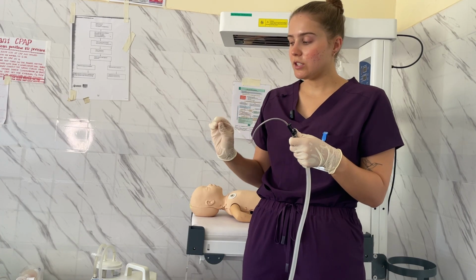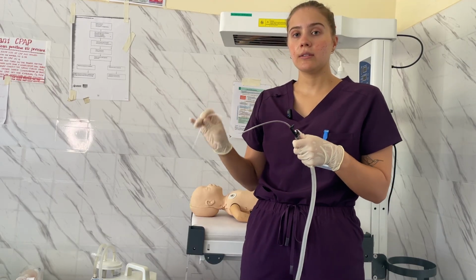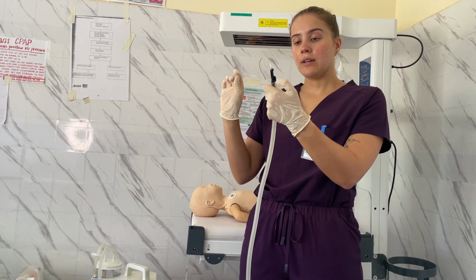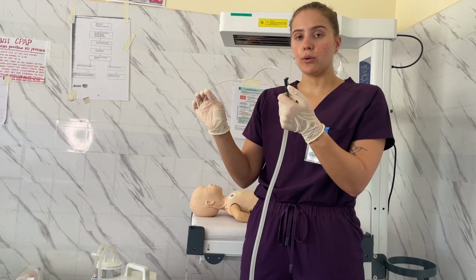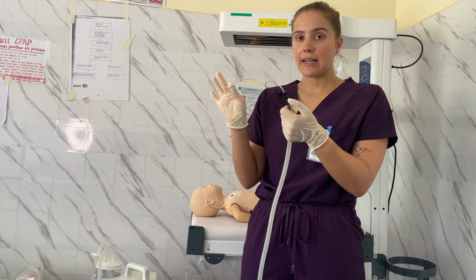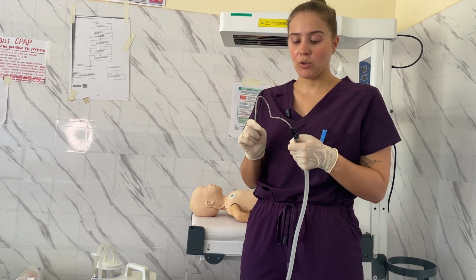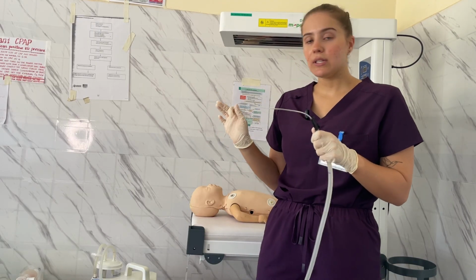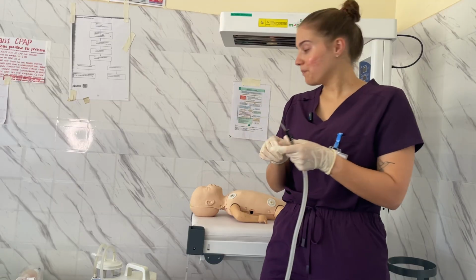suctioning. So again, your suction is here, you turn it on, you insert the tube down, leaving this thumb valve open, and then whenever you're going to pull out, you occlude the valve, pull the tube out for 10 seconds max, and then you'll give the baby a break for 30 seconds. Okay, so that's the basic way to use the suction machine. Again, only suction if it's medically necessary, and I hope that this video is helpful.